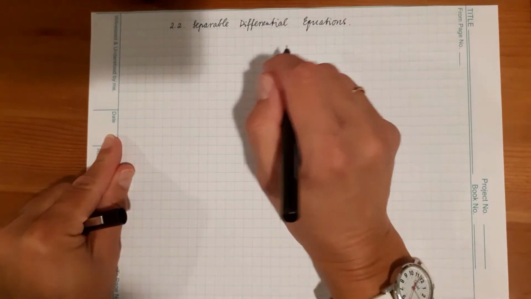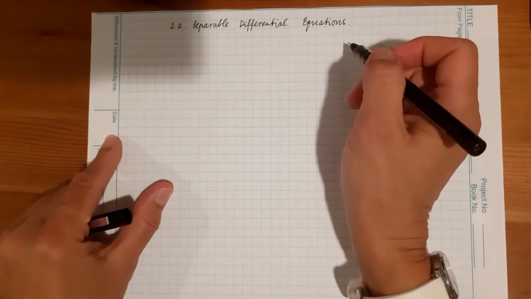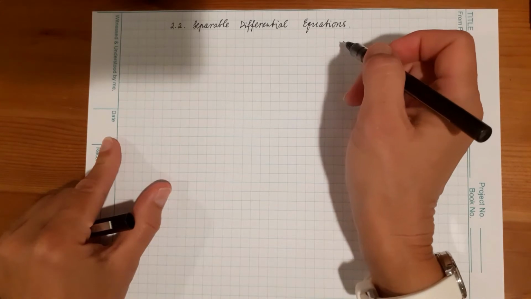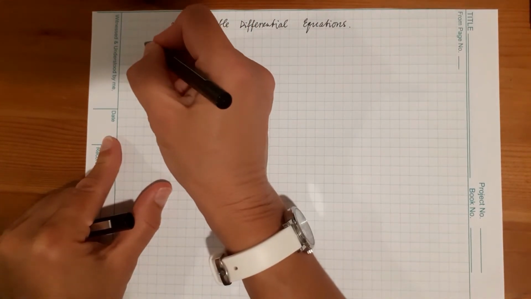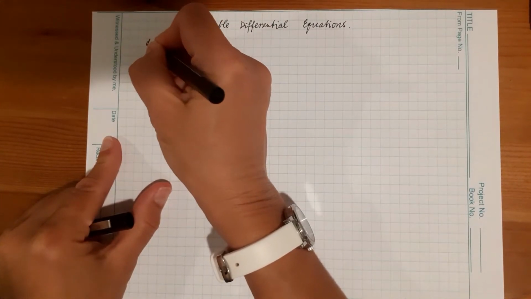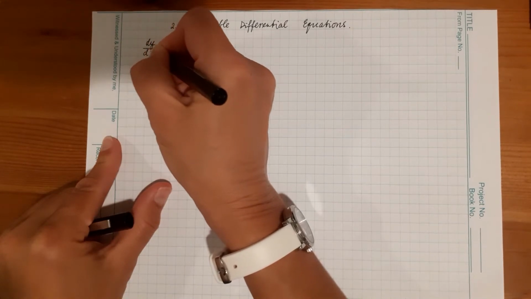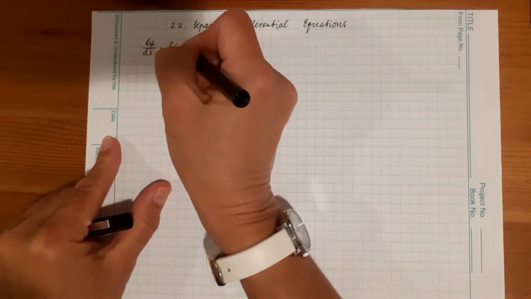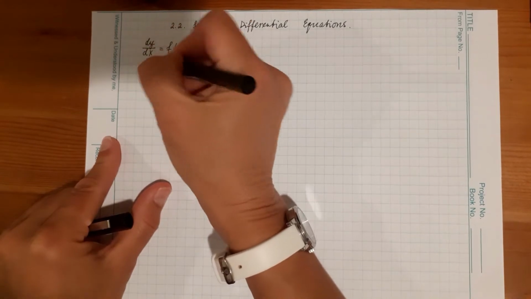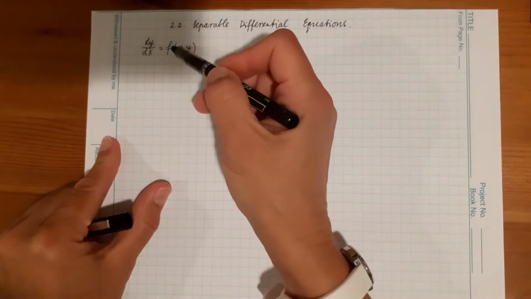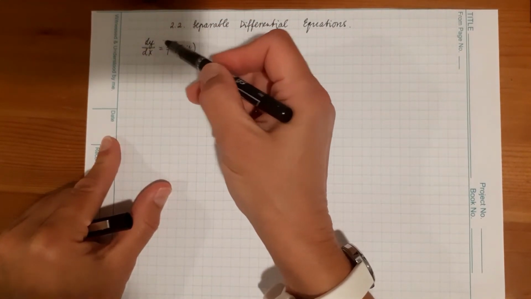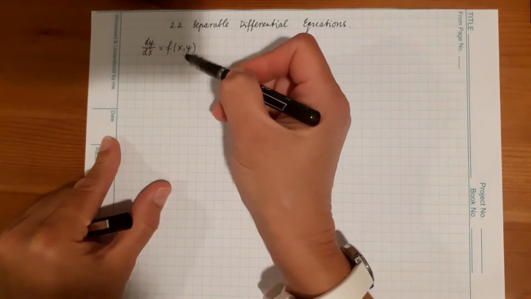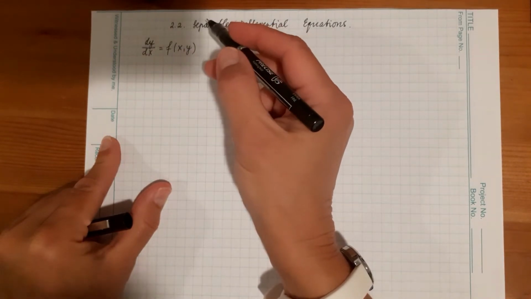Let's talk a little bit about what kind of equations they are. So we are going to consider first order differential equations looking like this: dy/dx equals f of x, y. So dy/dx is the first derivative, so this equation is solved for the first derivative. Here f can be any function of x, y.